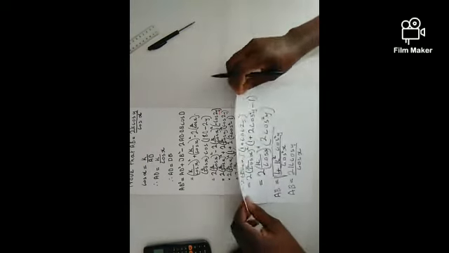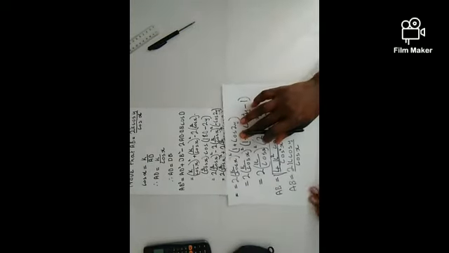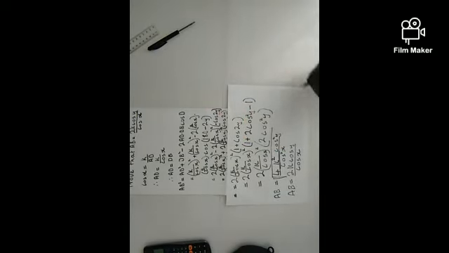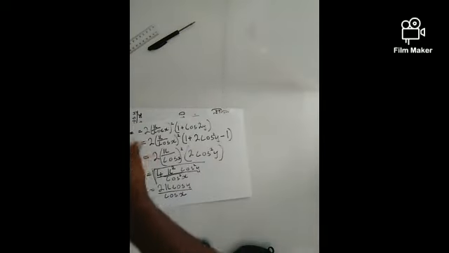We can also answer the same question using our sine rule. Right, let's do the same question, prove it using our sine rule.